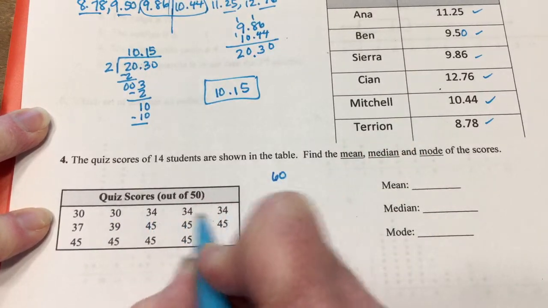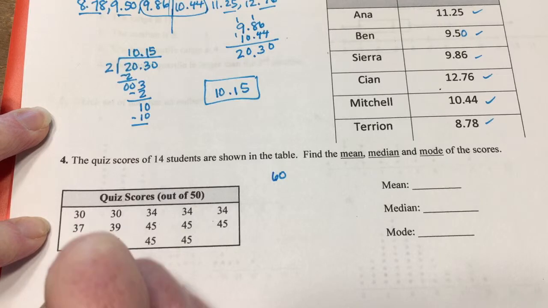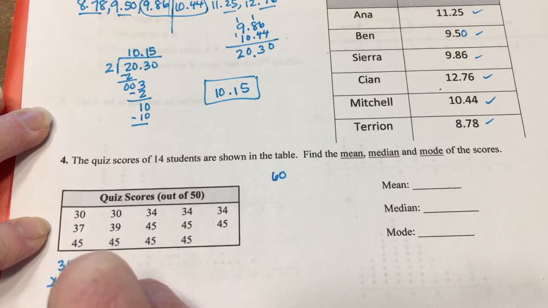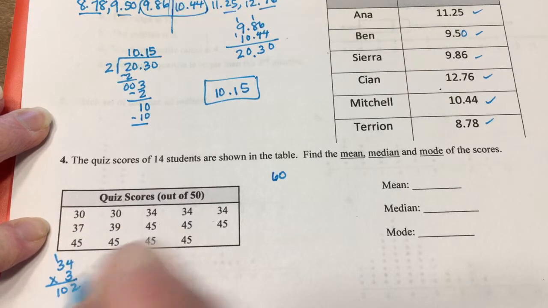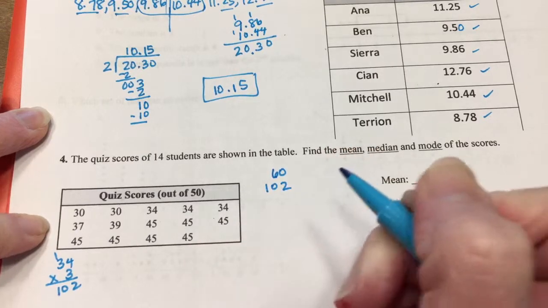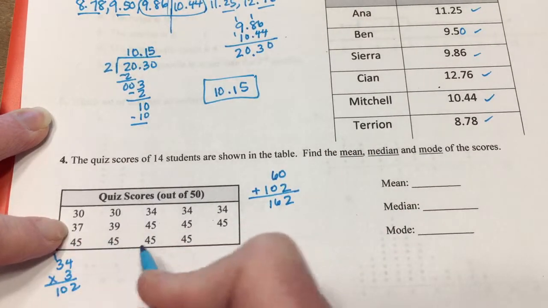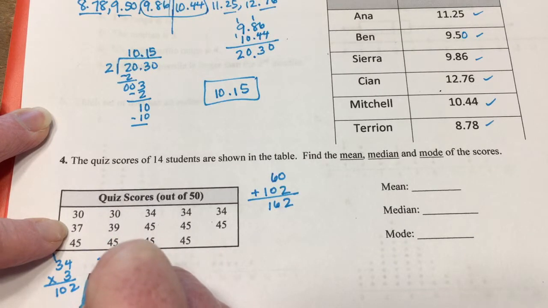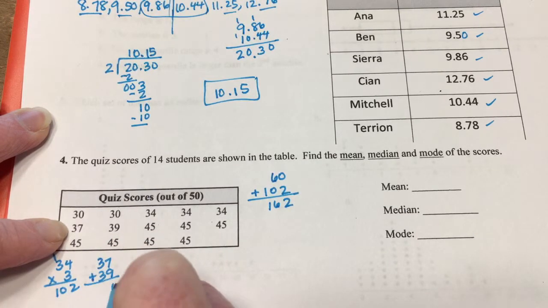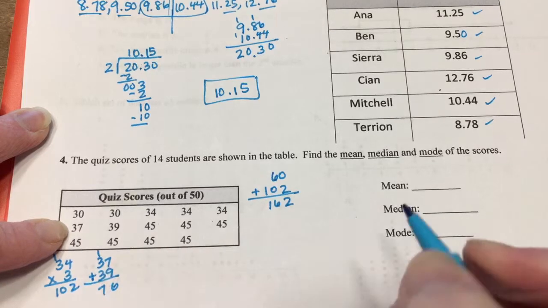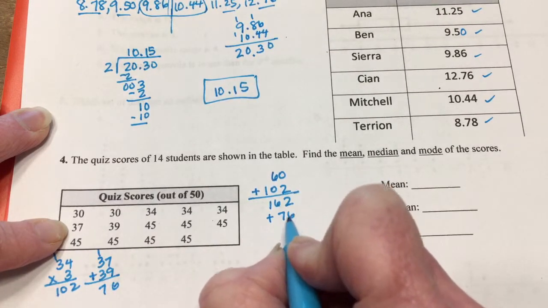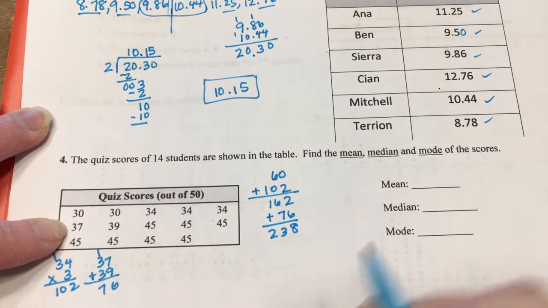Okay, I know that there are 3 34s, so rather than add them, I'm going to multiply by 3. So 3 times 4 is 12, 3 times 3 is 9, 10, that's 102. Okay, so if I add those up, I get 162. And then I have 37 and 39, so I'm just going to add those up. 16, 6, 7, 76. So if I add that to my 162, I get 238.